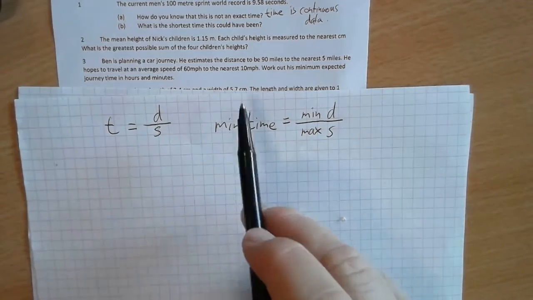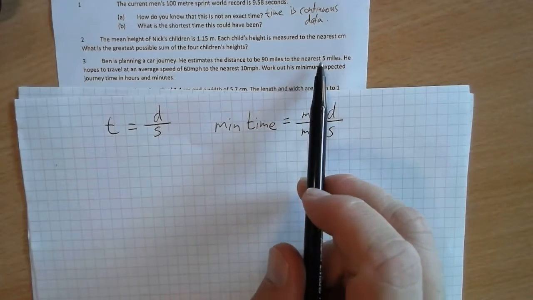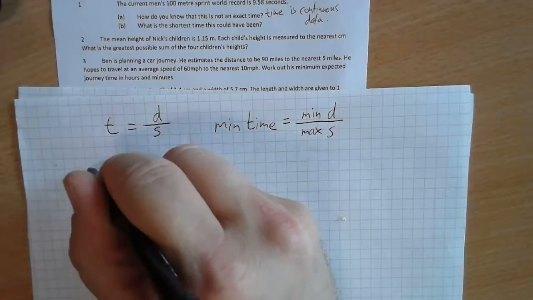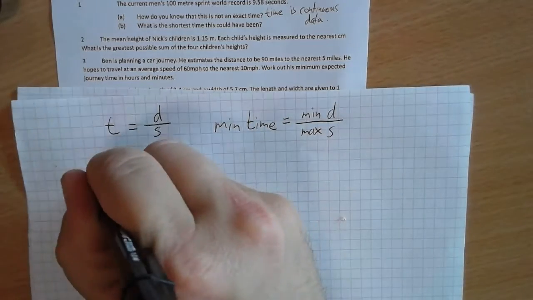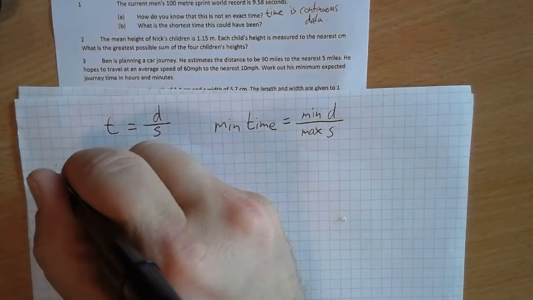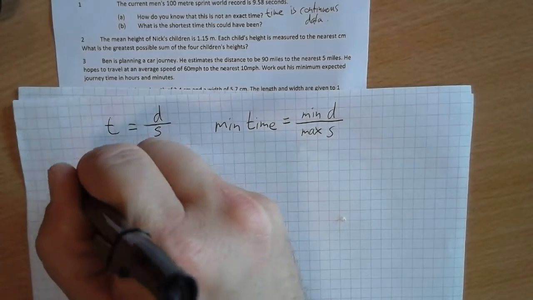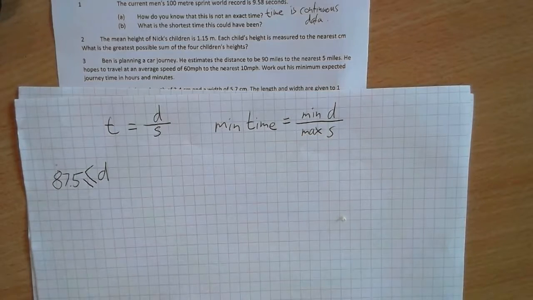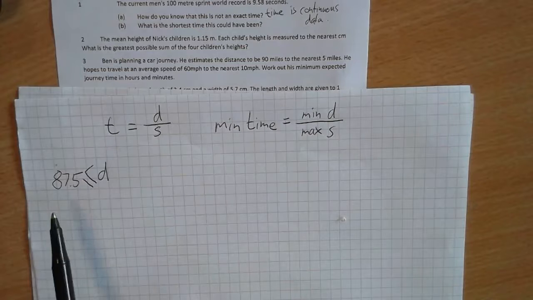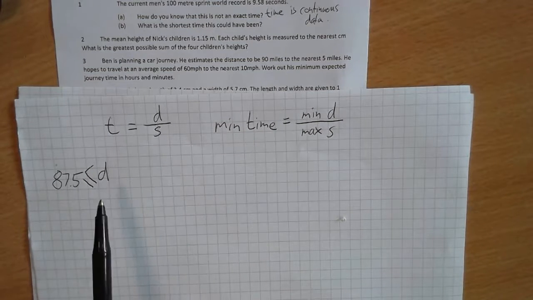So let's consider the distance. 90 miles to the nearest 5 miles. My lower bound is a bit tricky, so it's not 85, it's 87.5, right? Because it's the nearest 5 miles, it would either round to 85 or 90 or 95.